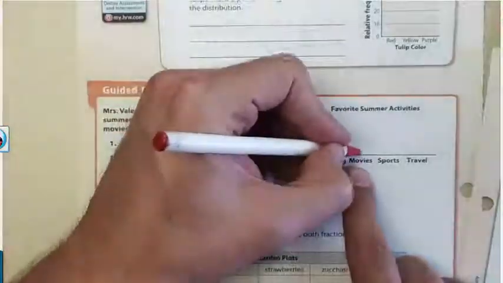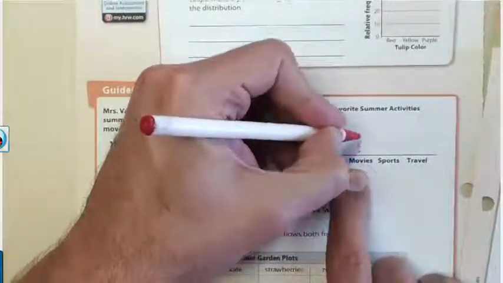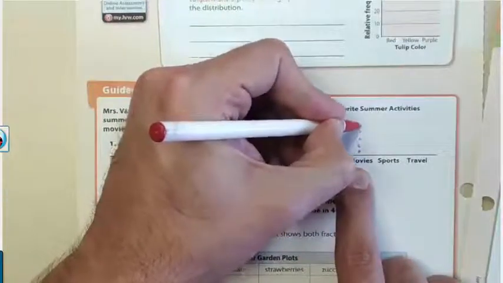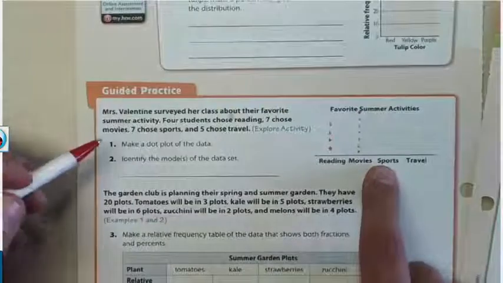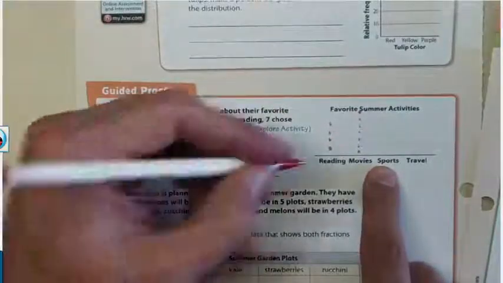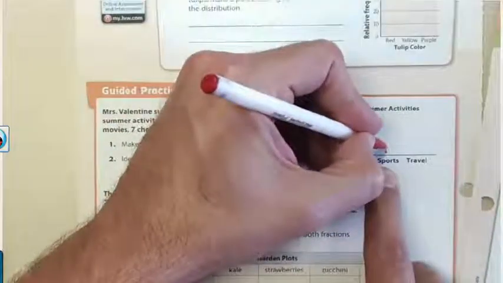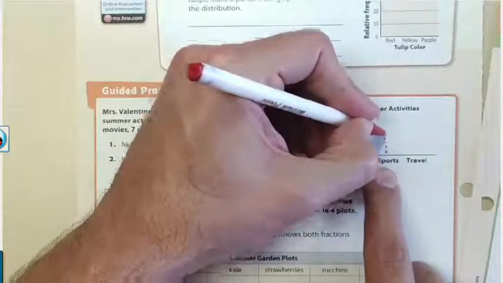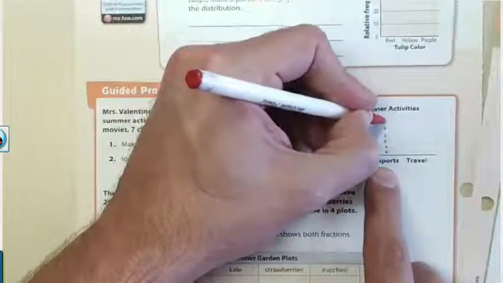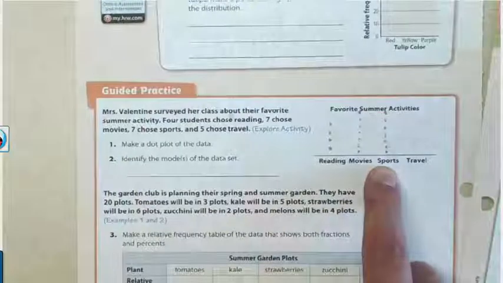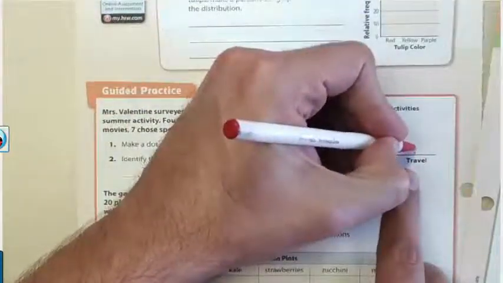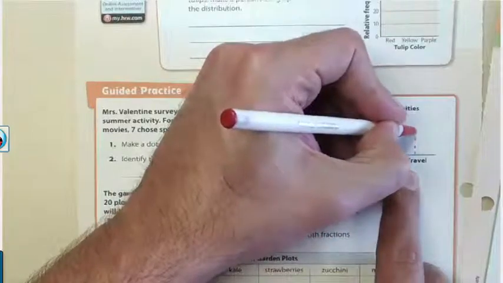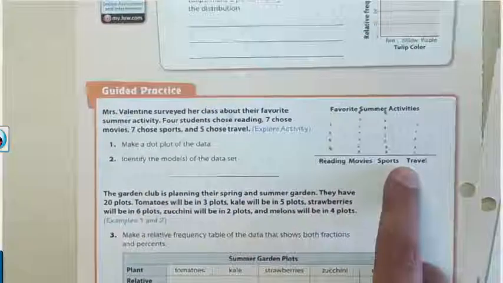So I put 7. 1, 2, 3, 4, 5, 6, 7. Alright. Now for sports, 7 chose sports. So 1, 2, 3, 4, 5, 6, and 7. And then travel 5. So I'm going to do 1, 2, 3, 4, and 5. That's how you make the chart.